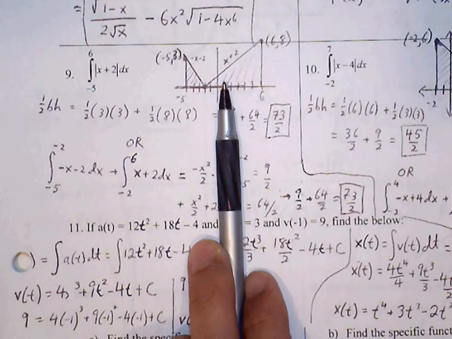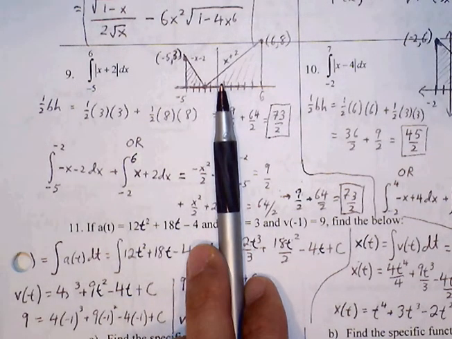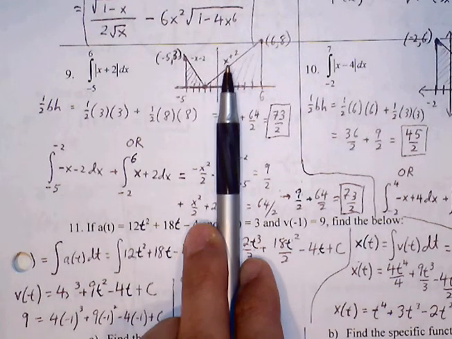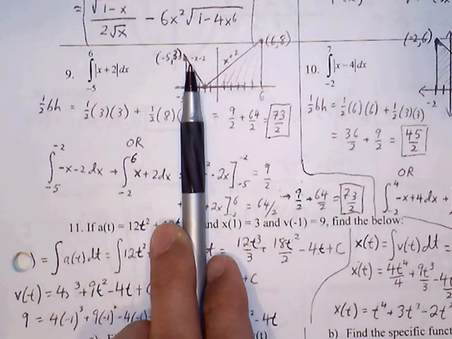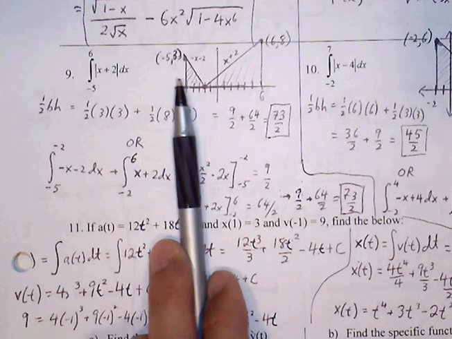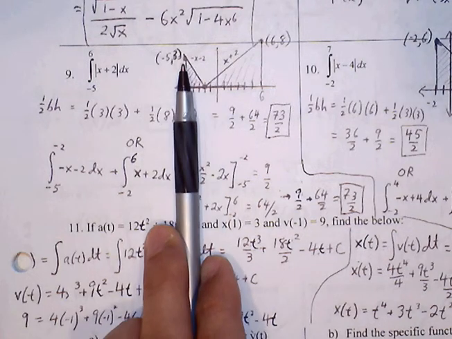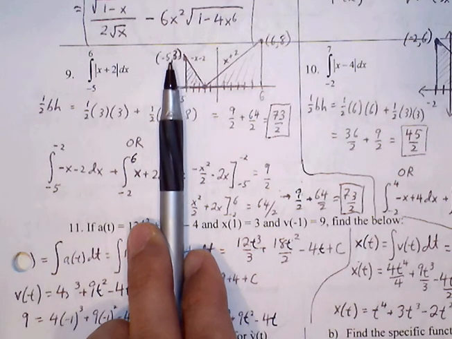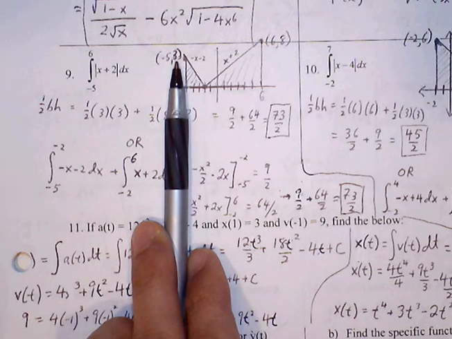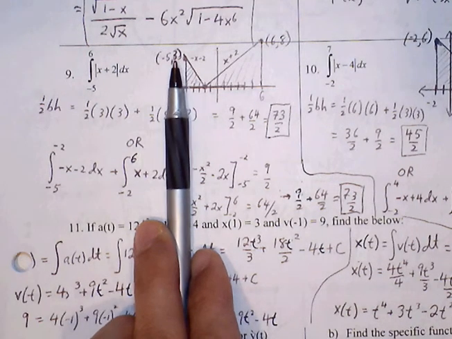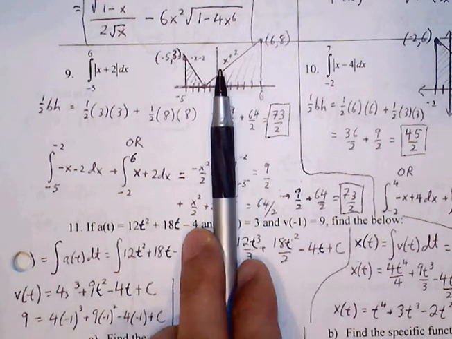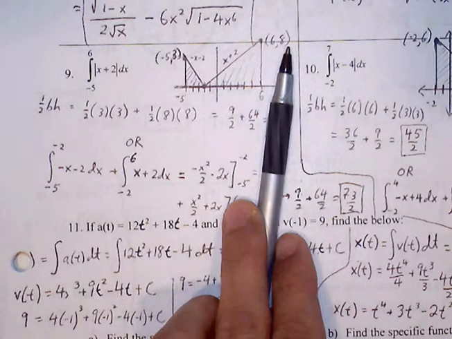So I'm always going to end up with two right triangles. These are also two linear equations. One is x plus 2 and the other is -x minus 2. So I can use this information to find the ordered pairs at these corners, and these ordered pairs will help me identify the height of the triangles I'm going to add together. If I plug -5 in for x, I'm going to get 3. If I plug 6 in for x plus 2, I'm going to get 8.